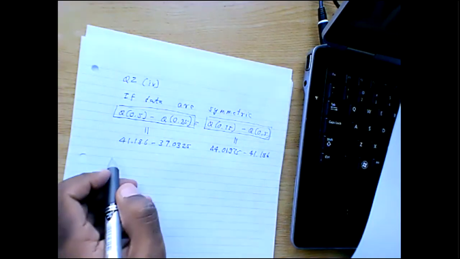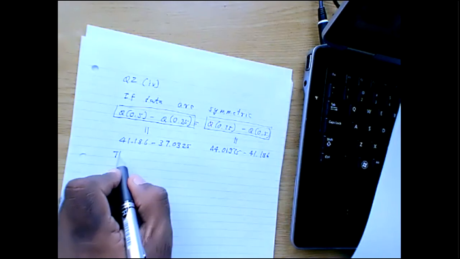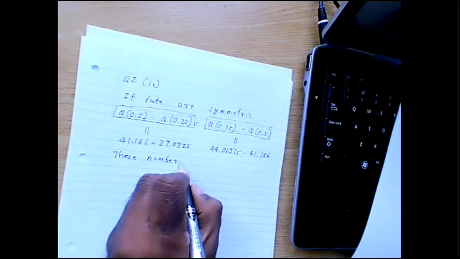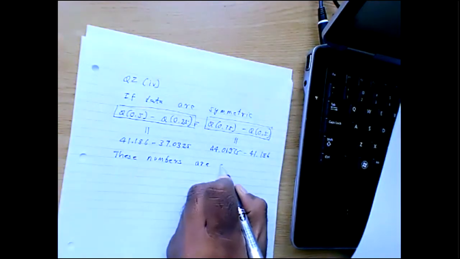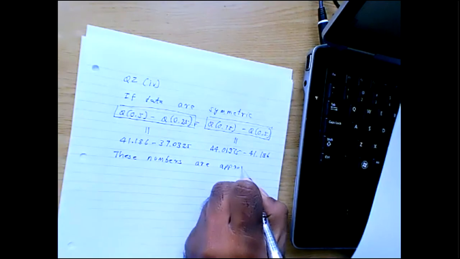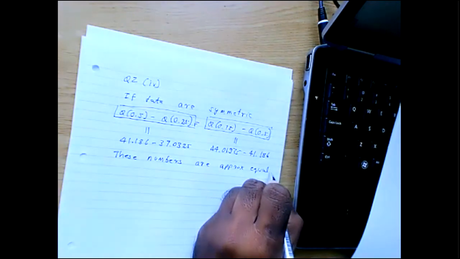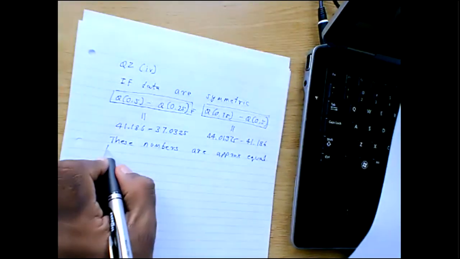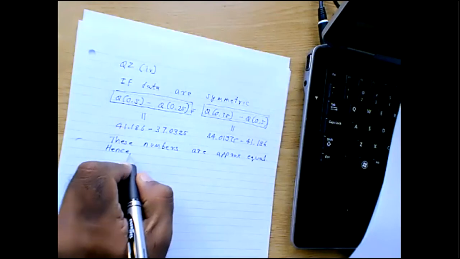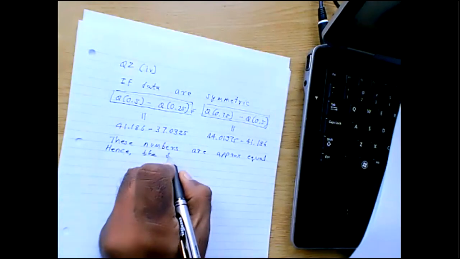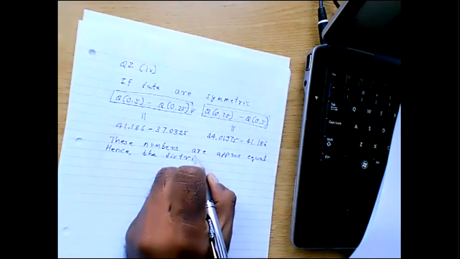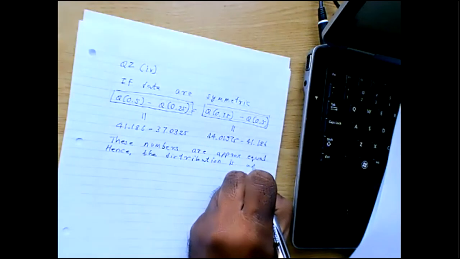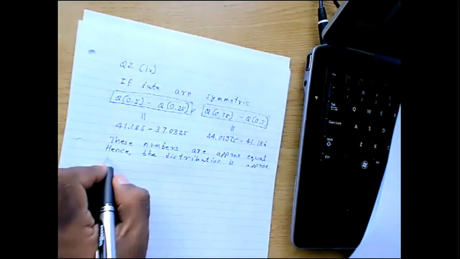And these numbers are approximately equal. Hence the distribution is approximately symmetric.